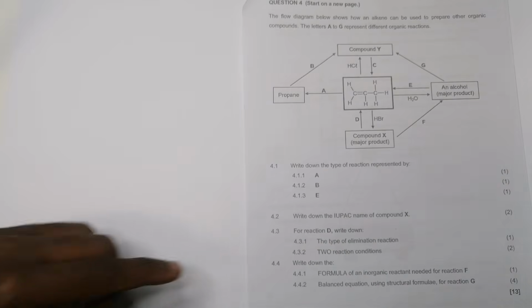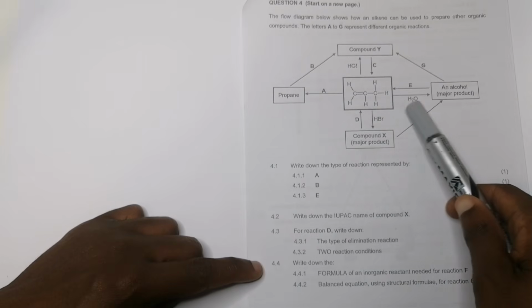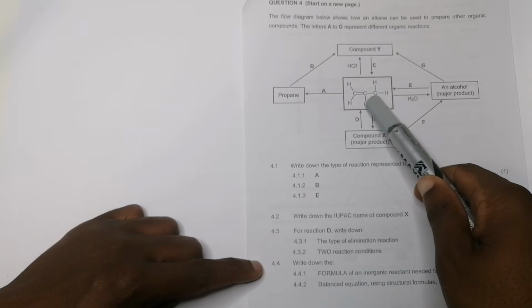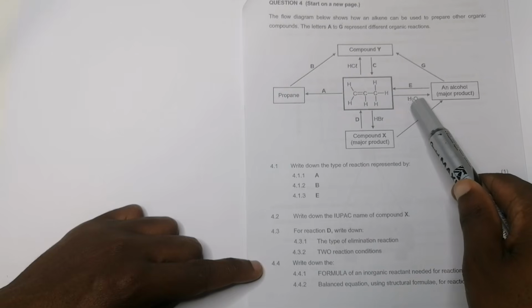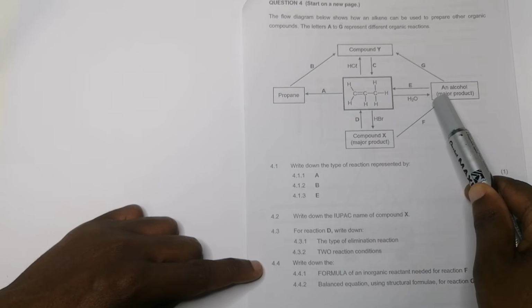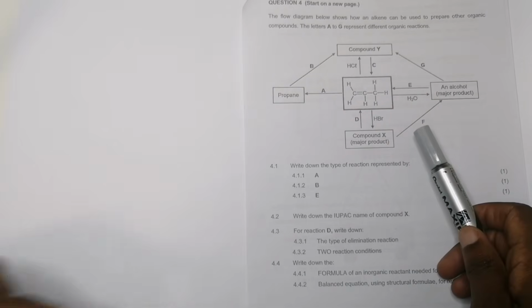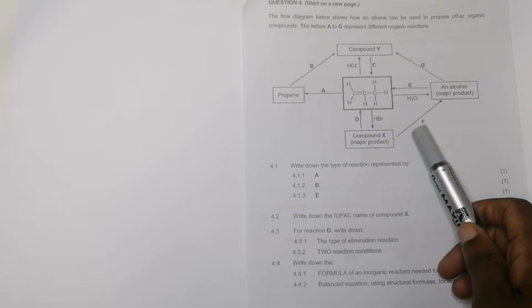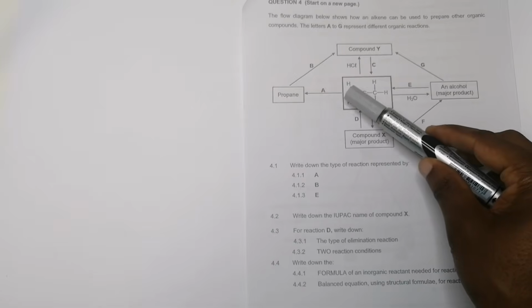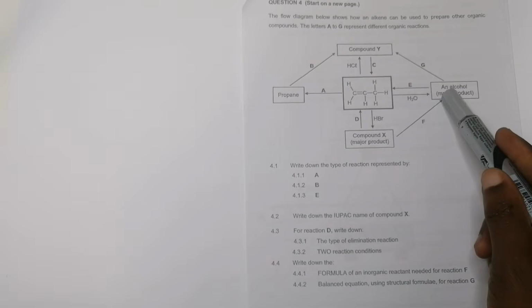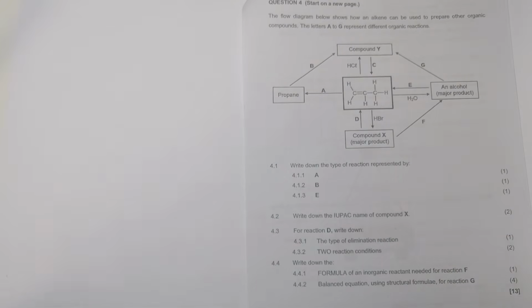Right. So if I look at the other reactions, I'm now taking an alkene and reacting it with water. So this definitely would be hydration. For the major product, remember the OH would go to the carbon that has the fewer hydrogens, and the H would go to the carbon with the most hydrogens. So obviously the hydrogen would go to this carbon over here. So you'd have 2-propanol, or you can say propan-2-ol, right?